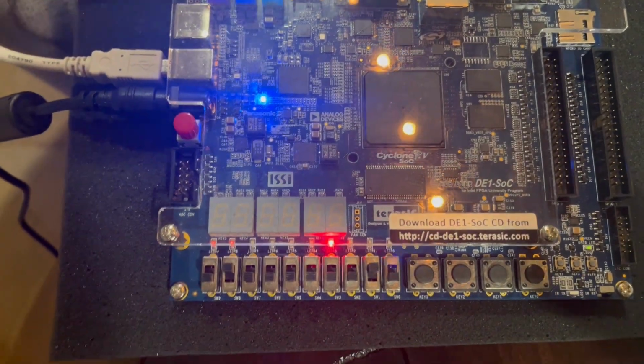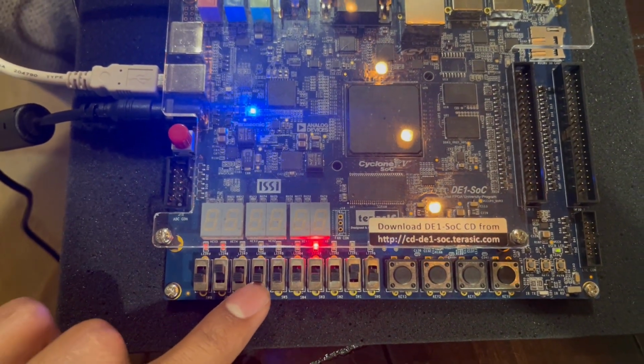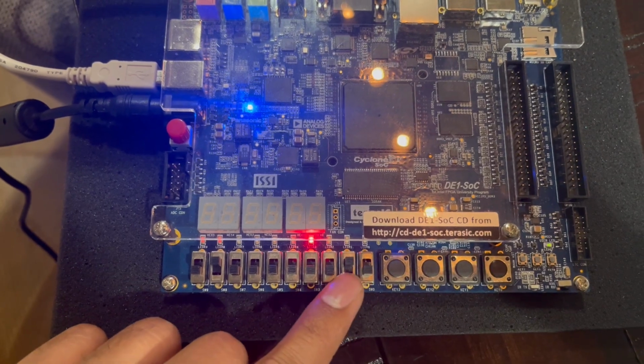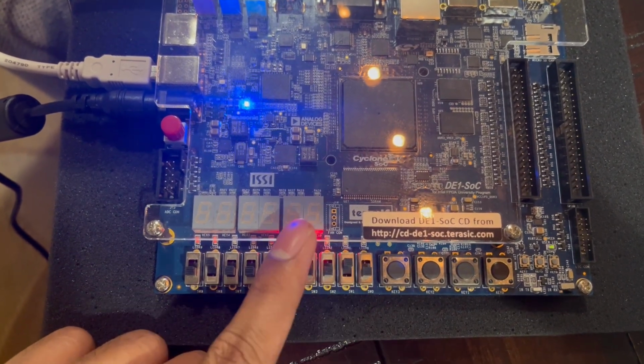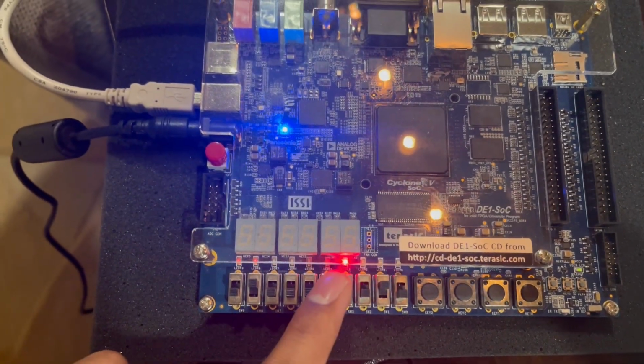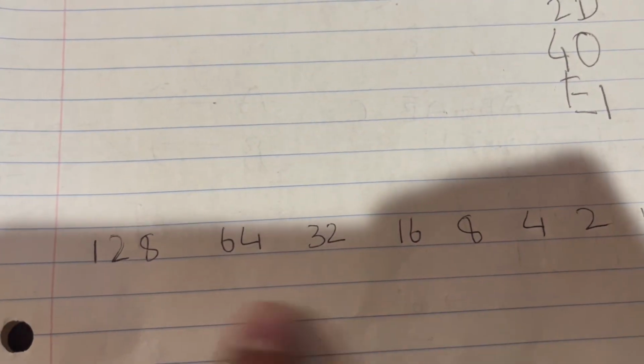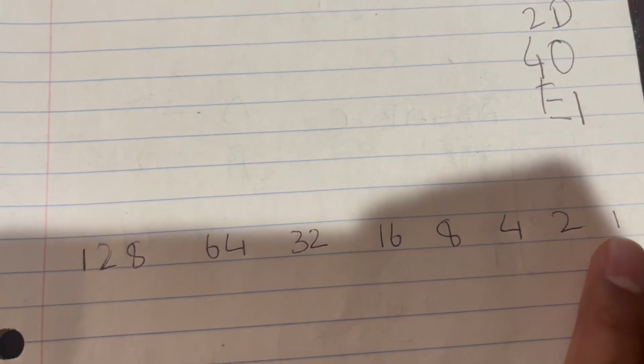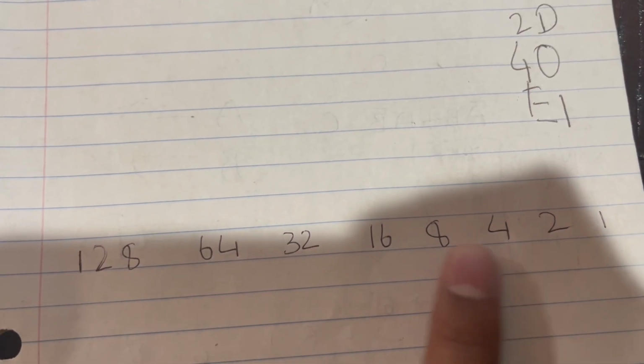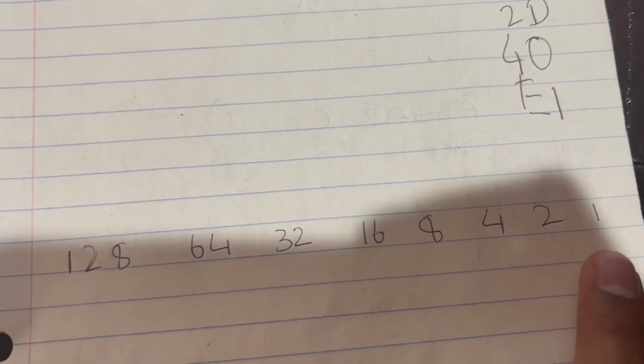Now I have switched to 4 times 2. So it's 8 in decimal. If we convert to bits, you can see that only one LED is turned on. To take a look at this, we will consider these as the LEDs: 1 2 3 4 5 6 7 8 LEDs.